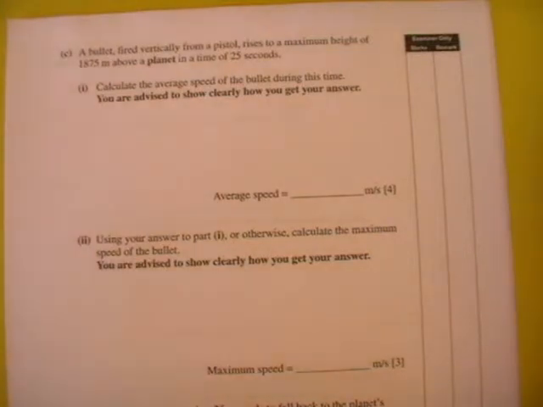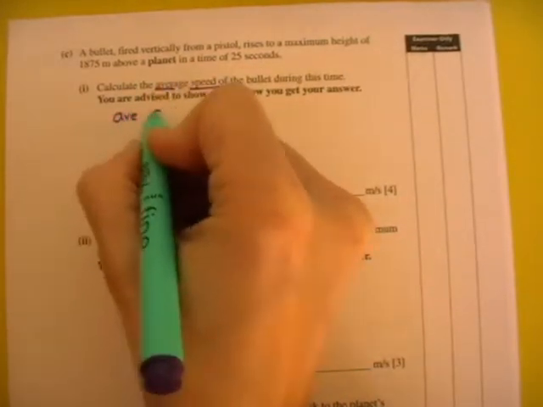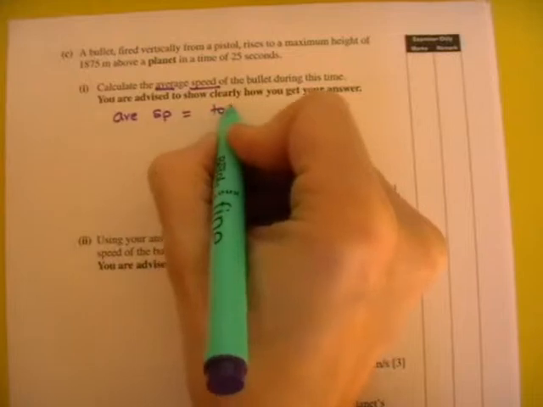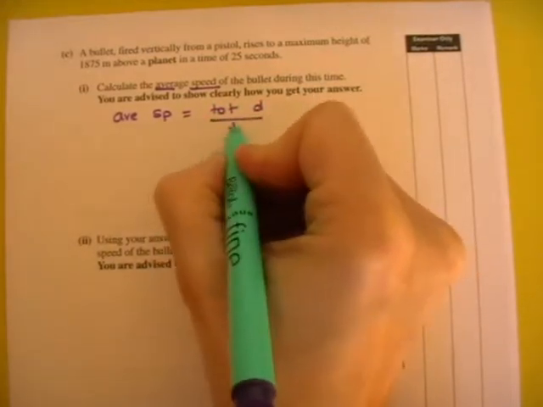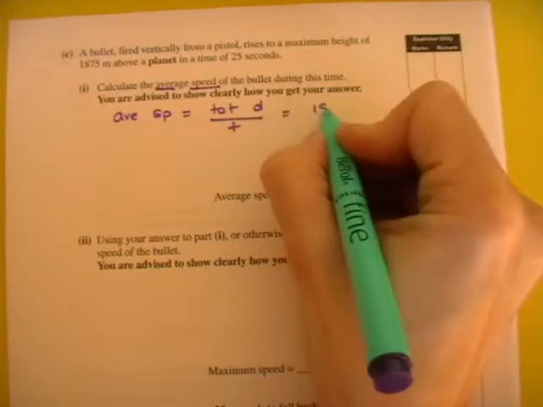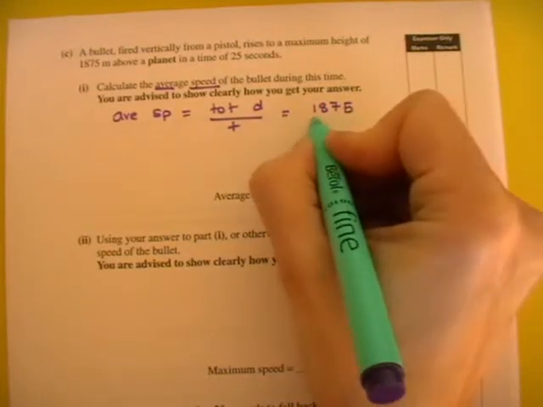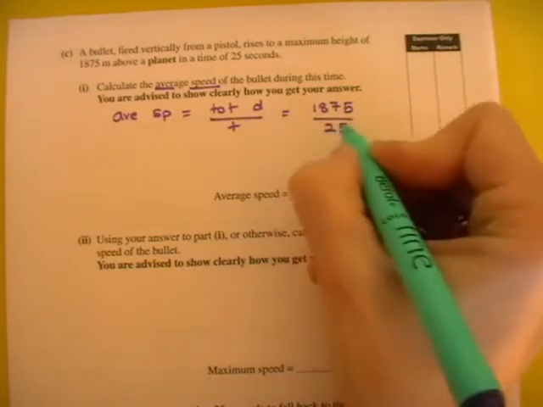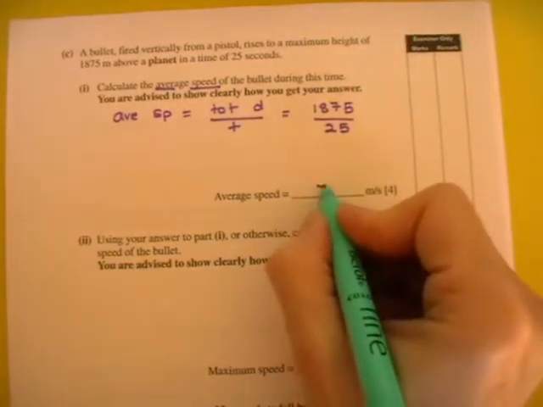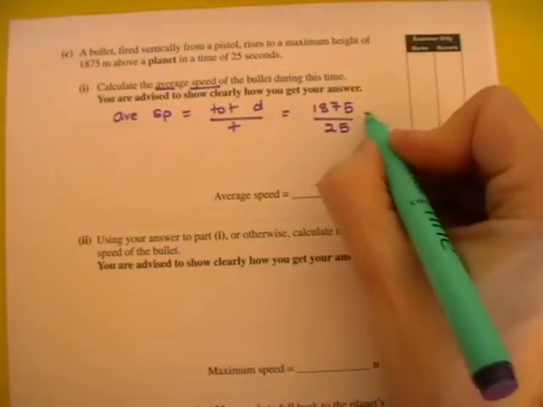So a bullet fired vertically from a pistol rises to a maximum height of 1875 metres above a planet in a time of 25 seconds. Calculate the average speed. So average speed is just distance over time, or total distance over time. And the total distance is 1875 divided by 25. And the average speed comes out to be 75. Just put it in here too.